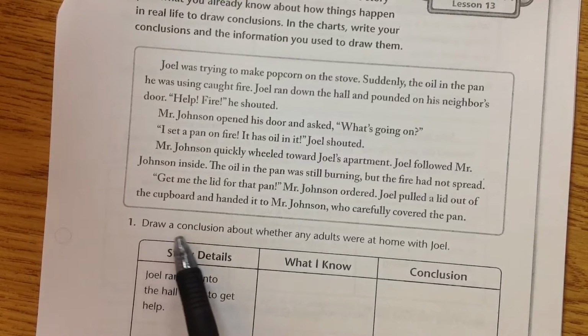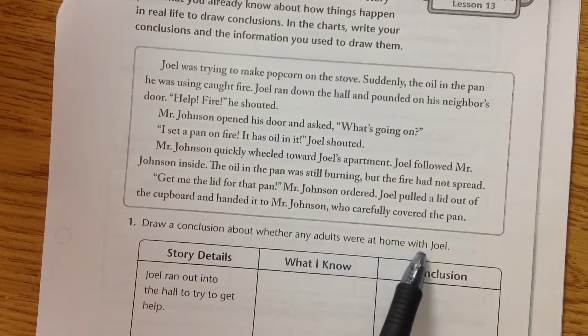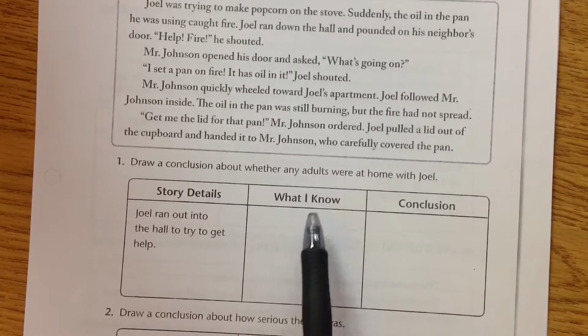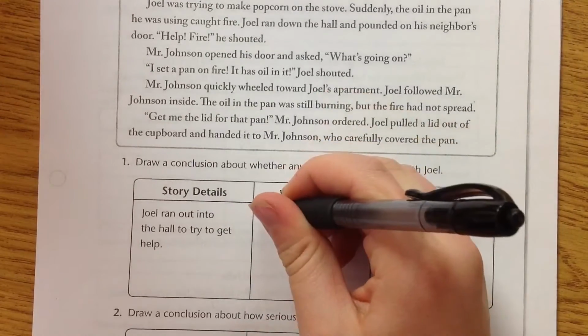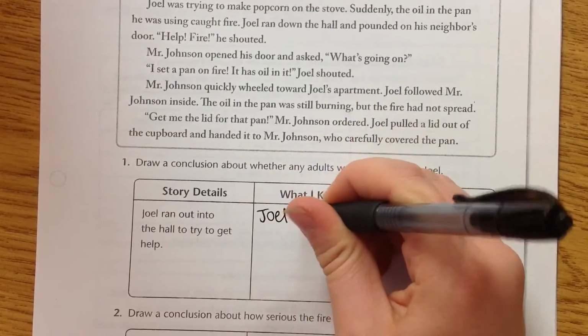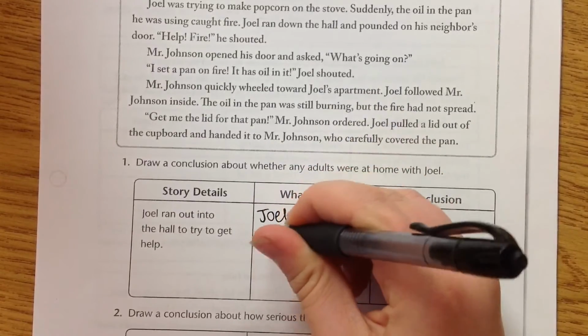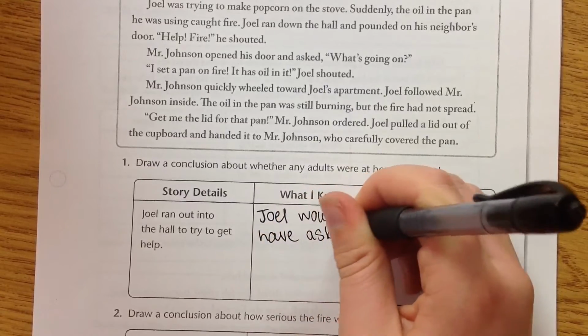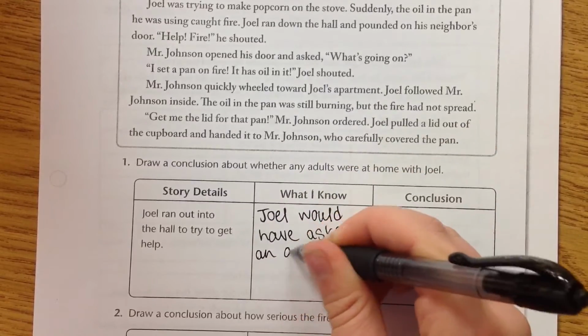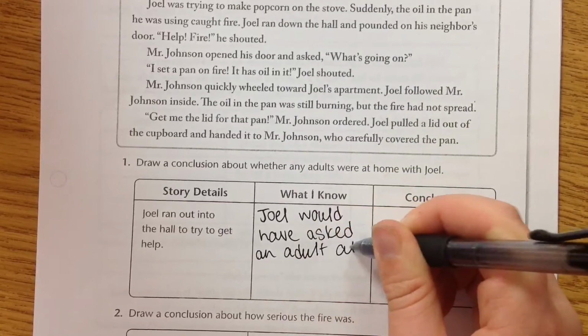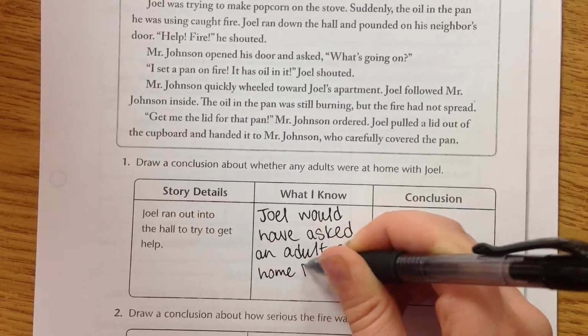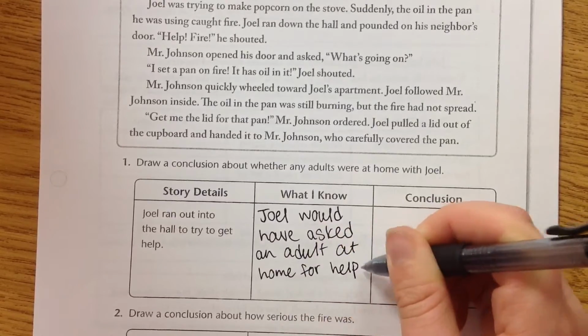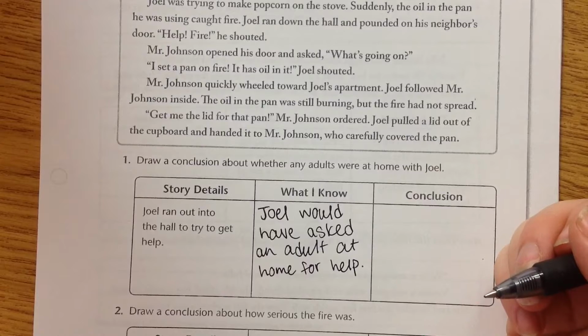Okay, so this asks us to draw a conclusion about whether any adults were at home with Joel. So Joel ran out into the hall to try to get help. What do I know in real life about this situation? I know that Joel would have asked an adult at home for help. Usually that's what someone would do, right? In real life, someone would not run out into the hallway unless that was their last resort. They would ask someone who was in their house for help.